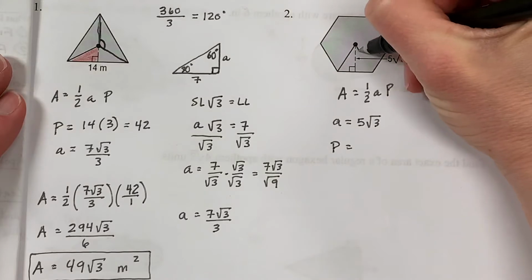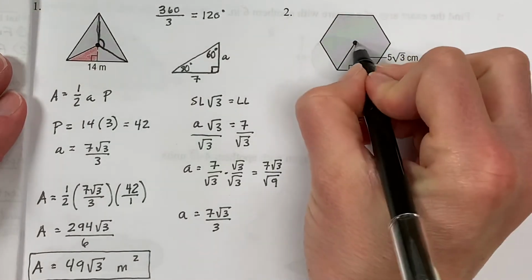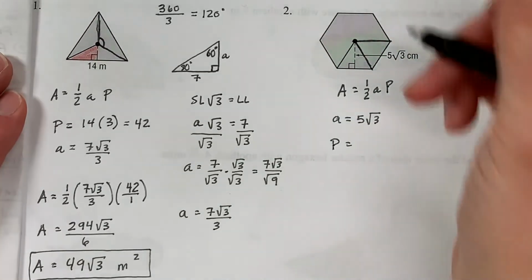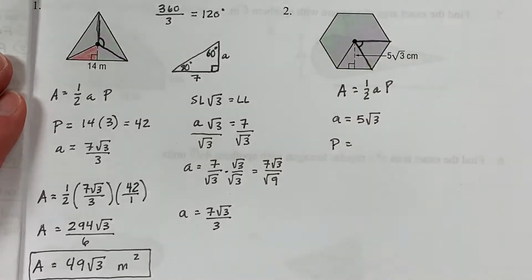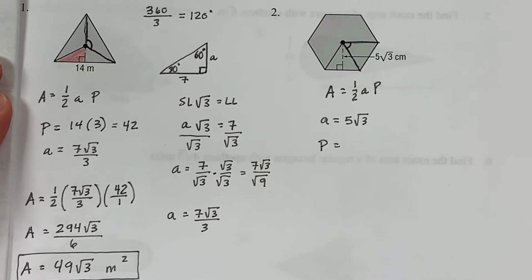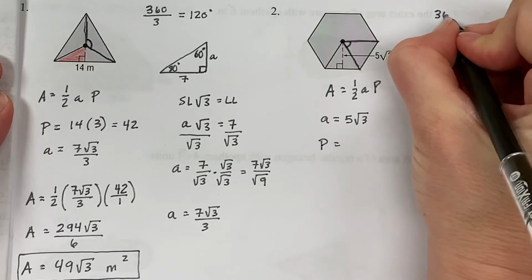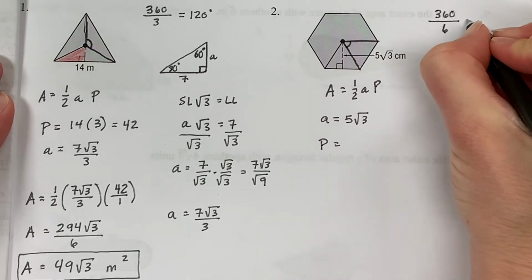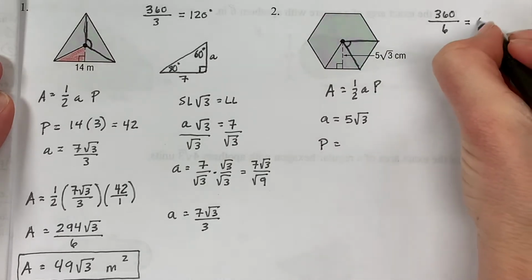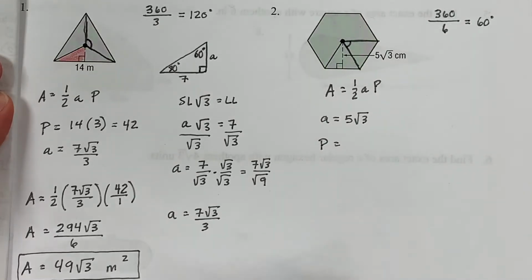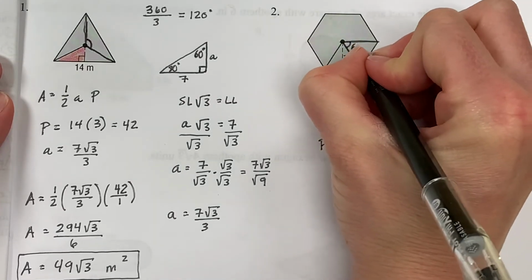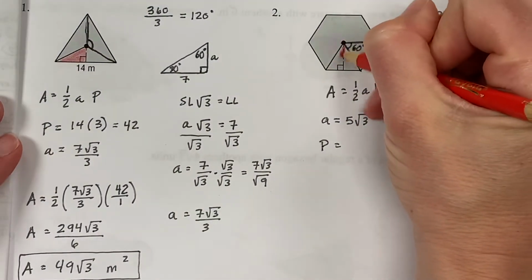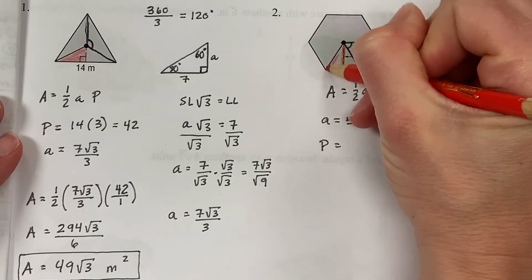Again, it may be helpful to draw in a couple of radii so that we can see our congruent triangles. And I need to find the measure of one central angle. To find the measure of that central angle, I'm going to take 360. Since it's a hexagon, it has 6 sides. It also has 6 congruent triangles. 360 divided by 6 is 60 degrees. So this central angle is 60 degrees. Now, the apothem cuts that central angle in half.